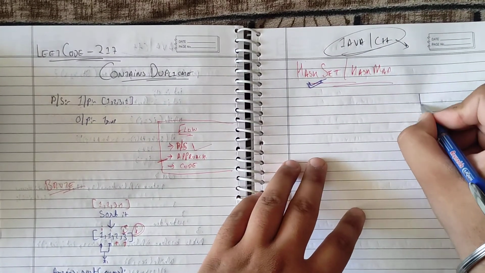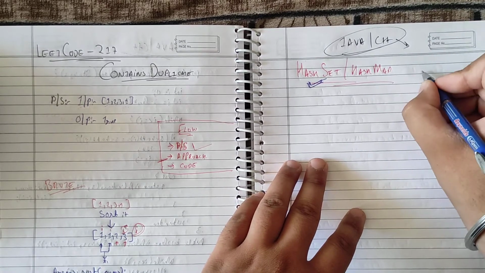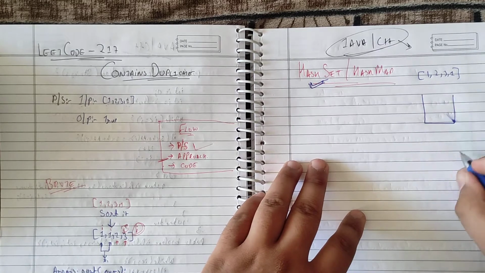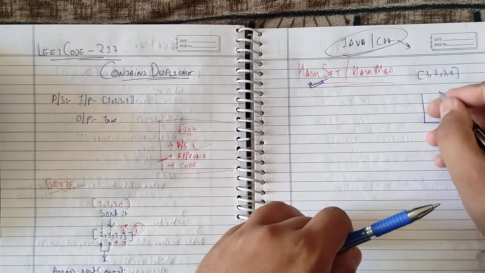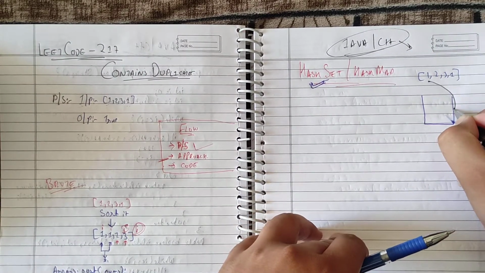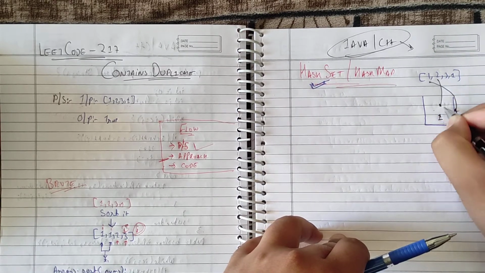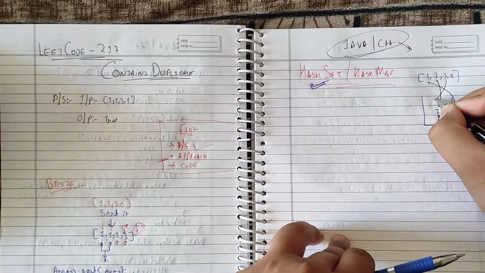Now let's think about how we can implement our set. For example, we have a given set over here, something like this, and we have our example 1 2 3 1. What will happen? I will first put my 1 in our set, so my 1 will come over here. Now I will put 2 in my set. My 2 will come over here. Now my 3 will come over here.